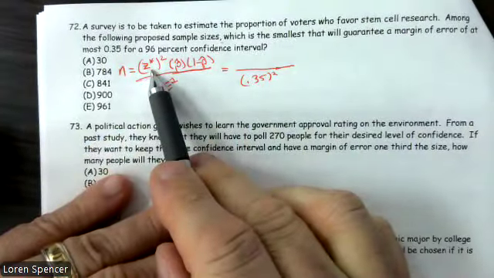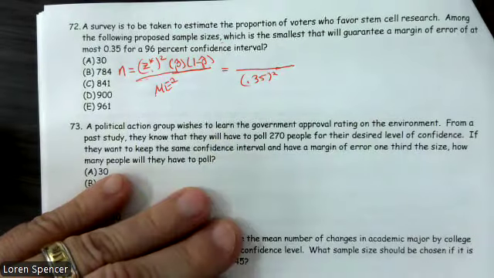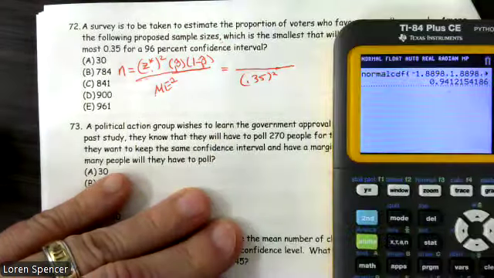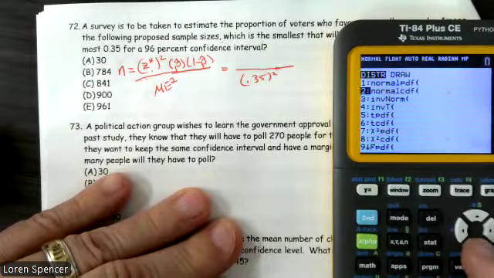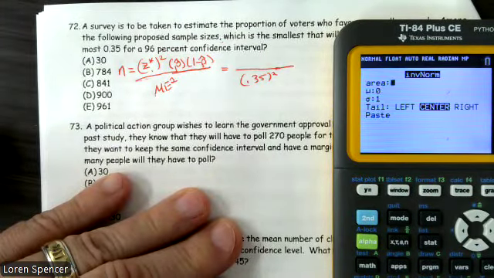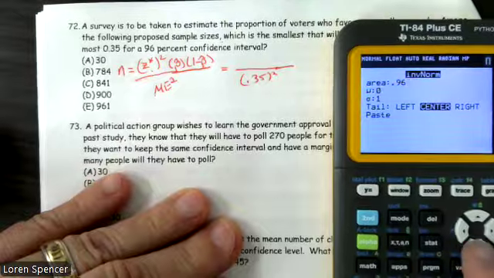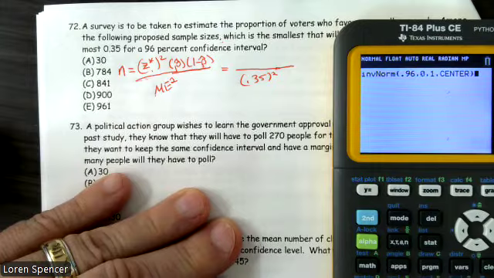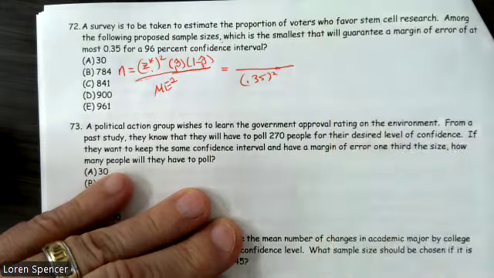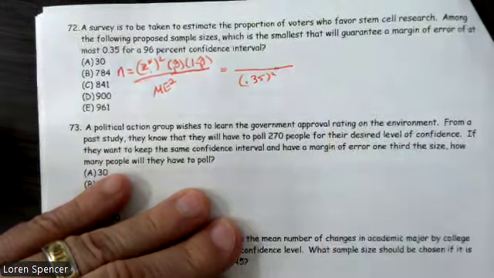Z star, they didn't give us, but we can get it very quickly by doing an inverse norm, second vars, inverse norm, enter, 0.96, keep it centered. And we end up finding that Z star is going to be 2.0537.